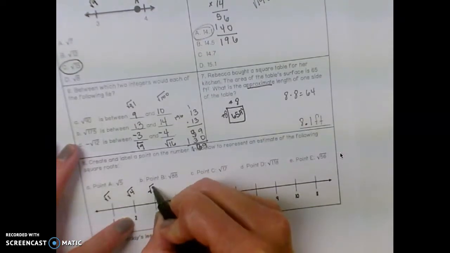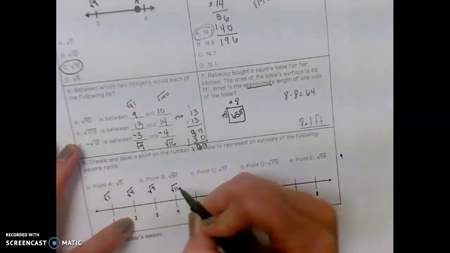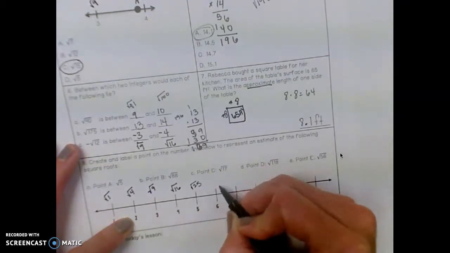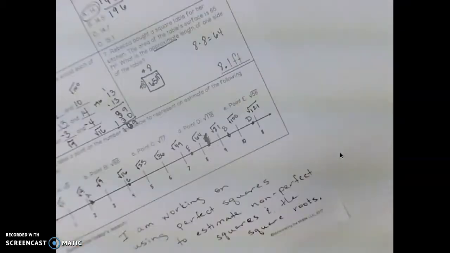Keeping this going, I get 9, 16, 25, 36. The 7th perfect square is 7 times 7, which is 49, 64, 81, 100, and 121. These would be the first 11 perfect squares, which would square root to our whole numbers. This allows me to estimate much more quickly. The square root of 5, point A, is going to be a little past 2.